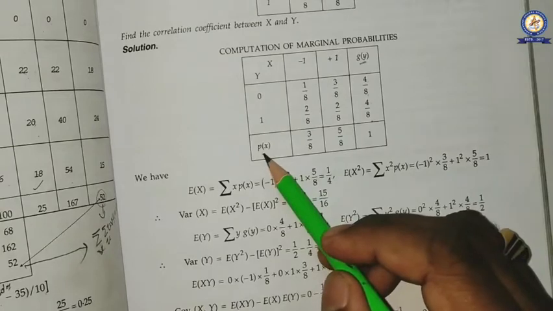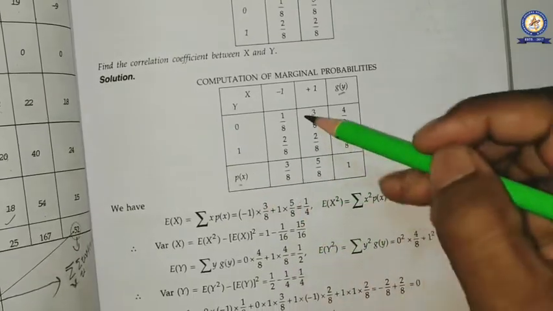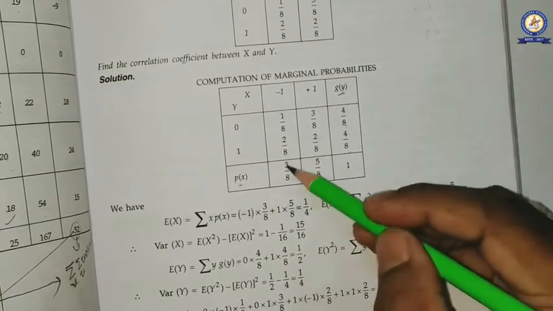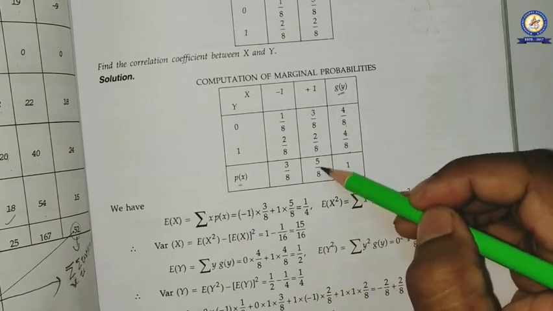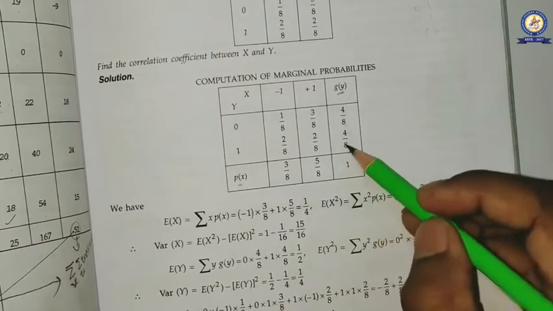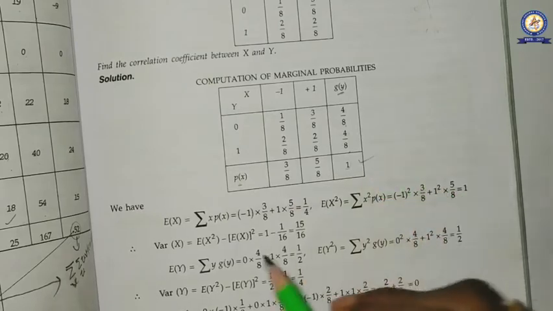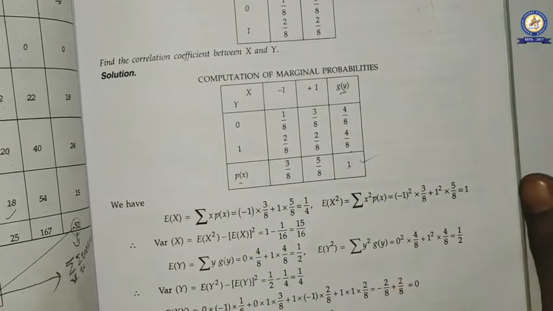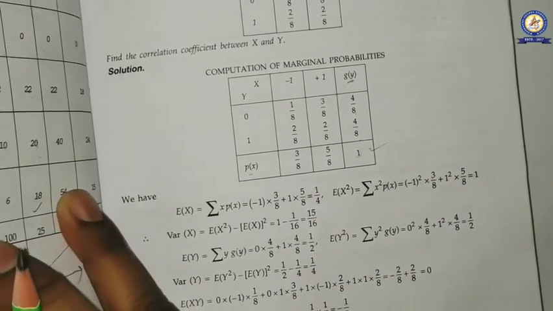The marginal distribution of x, represented as px, is 3 by 8 and 5 by 8, where 3 by 8 plus 2 by 8 equals 5 by 8. So if I add this and this and this, it will be 1. So the probability distribution table has been validated.